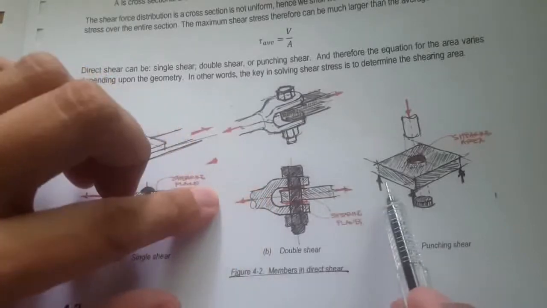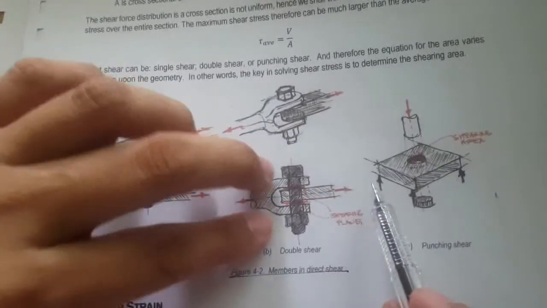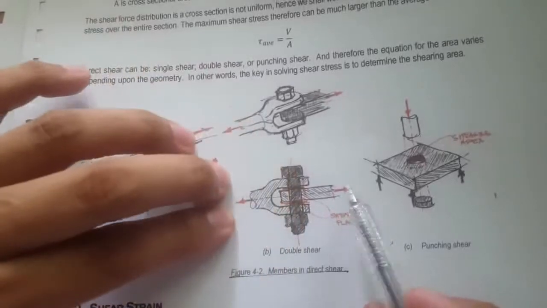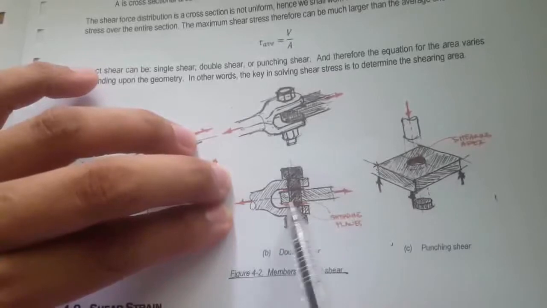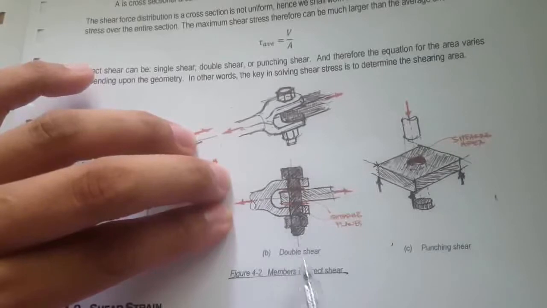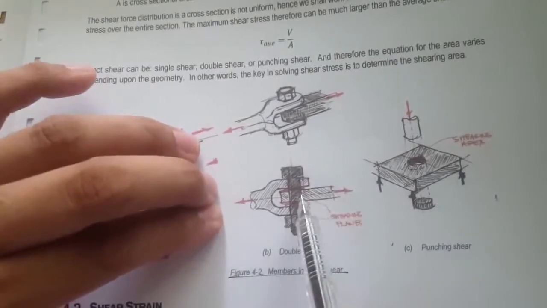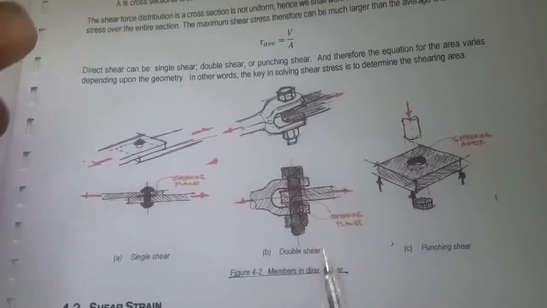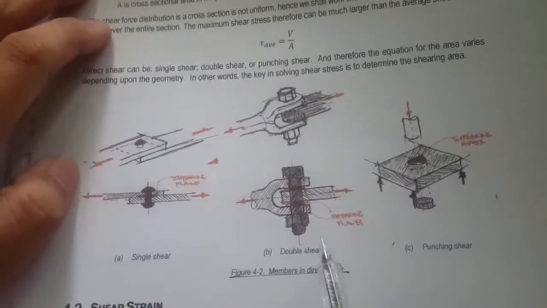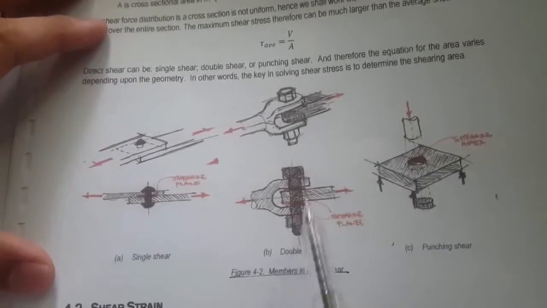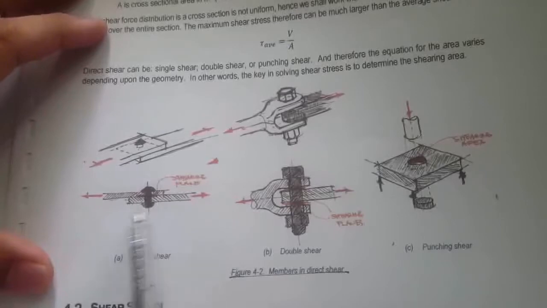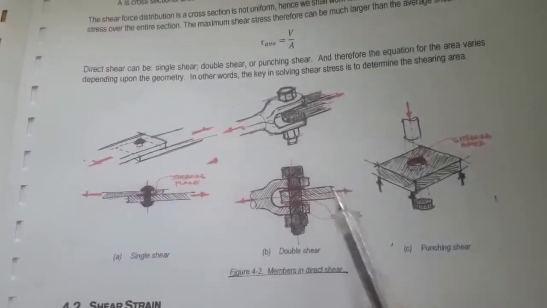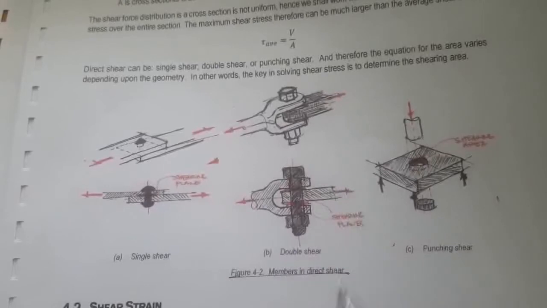Once you apply a load, because this is a two-part member, it's going to shear at two points, right here and then right here. That's why it is a double shear. Meaning that by having a double shear, you have a greater area as compared to just having a single shearing plane, so it makes the connection stronger.